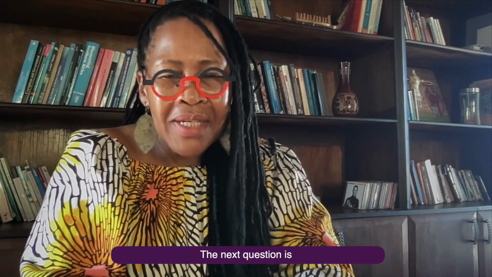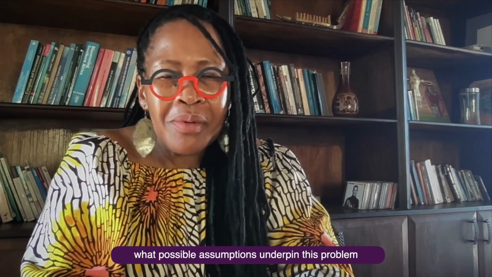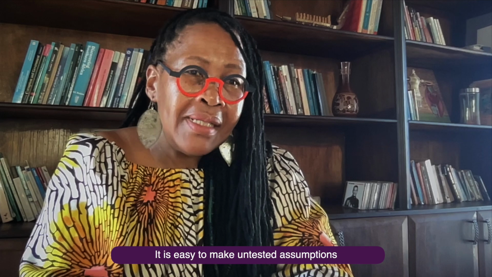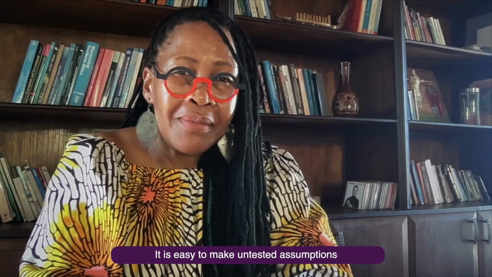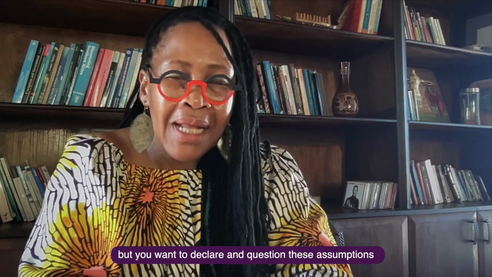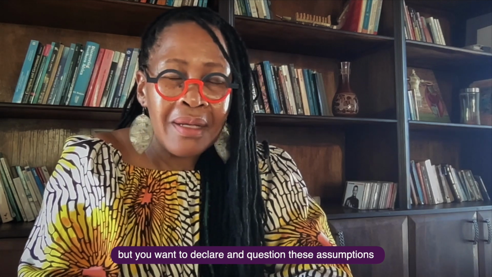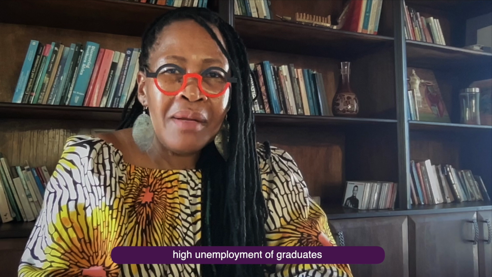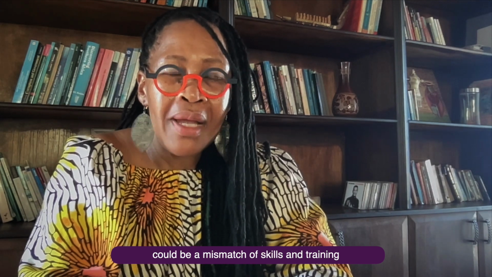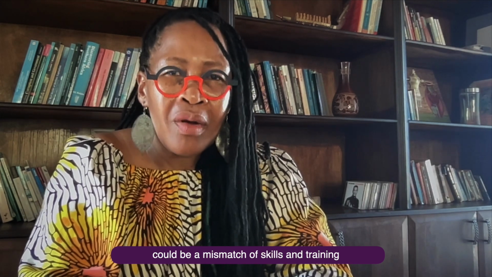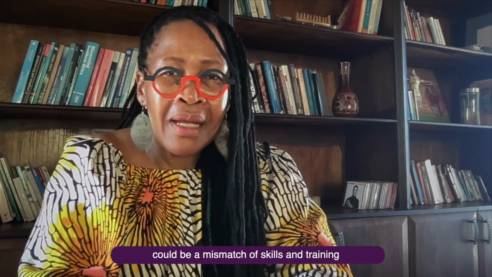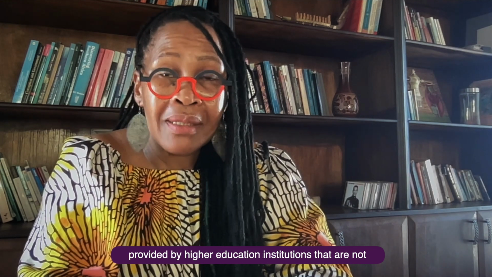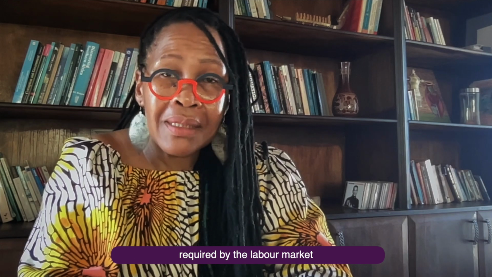The next question is, what possible assumptions underpin this problem? It is easy to make untested assumptions, but you want to declare and question these assumptions. One assumption, for example, is that high unemployment of graduates could be a mismatch of skills and training provided by higher education institutions that are not required by the labor market.